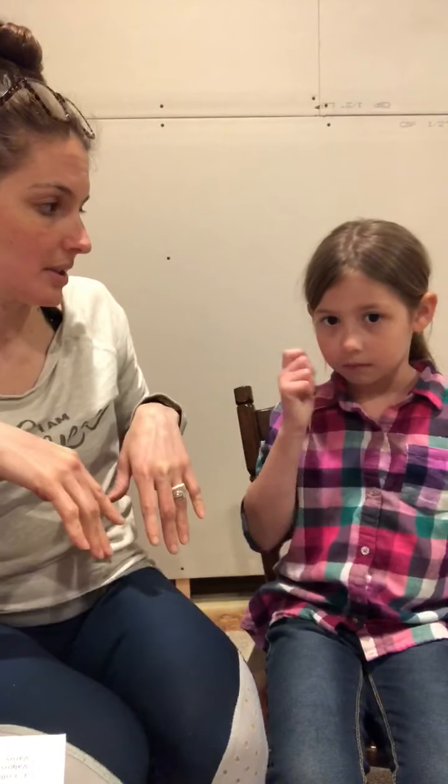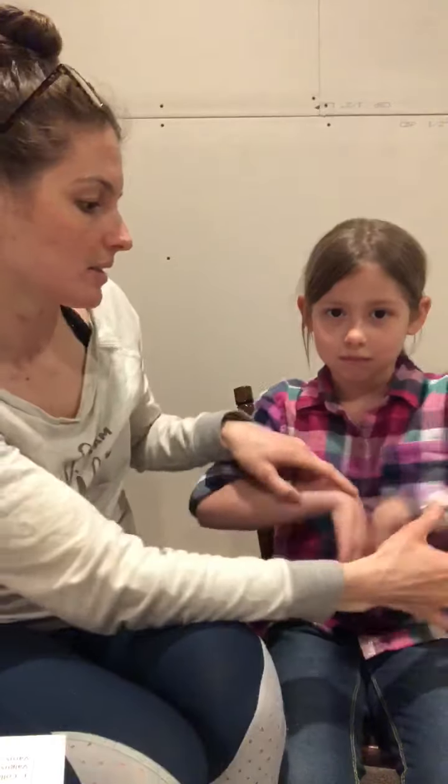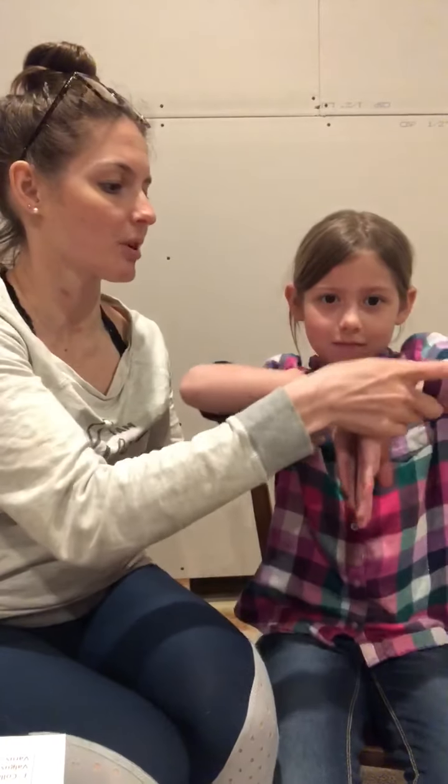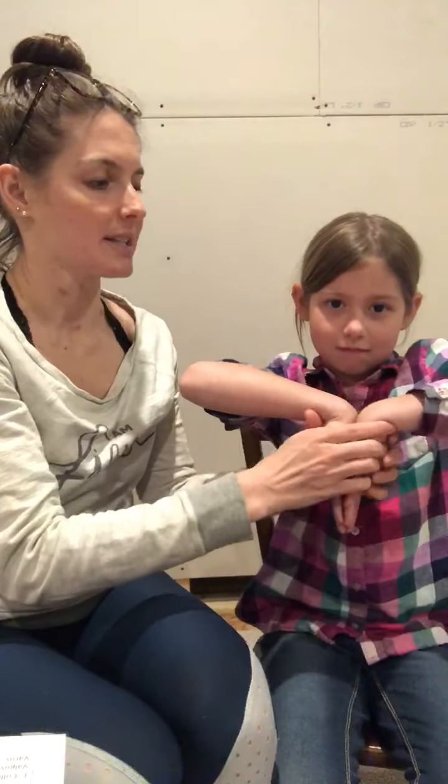So for the Phalen's test, you're going to have them put the backs of their hands together. Okay, we're going to have them put their arms up, make sure their hands keep touching, and then you're going to have them drop their elbows down, which is really going to compress that median nerve with that extreme wrist flexion. Go ahead, relax. And we're looking for the pain, numbness, and tingling in that area.